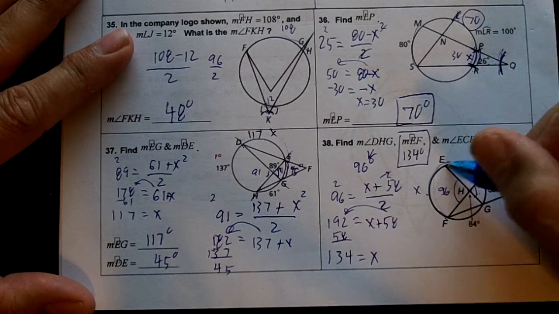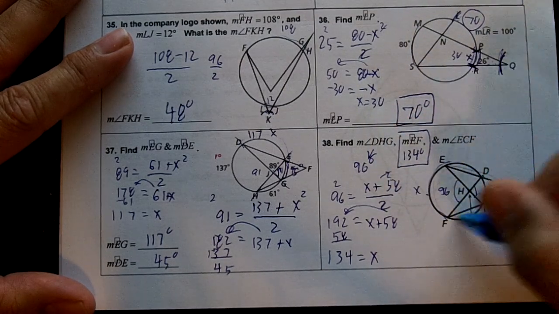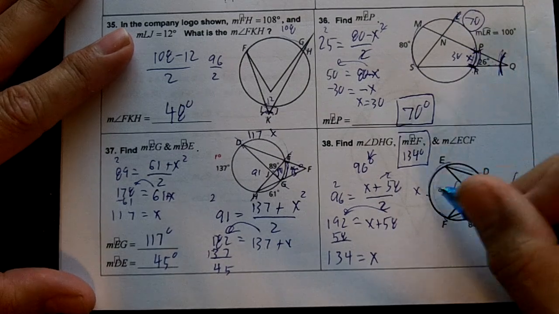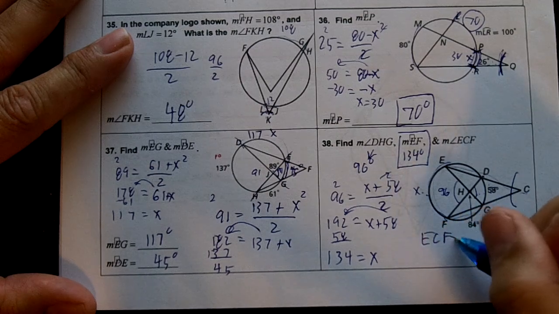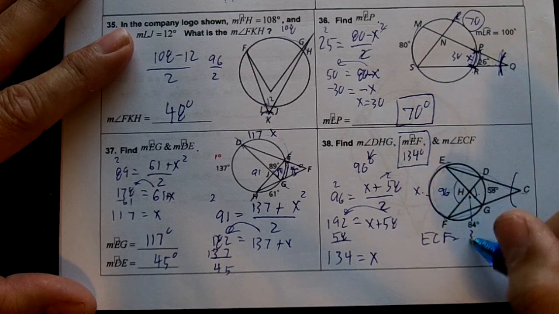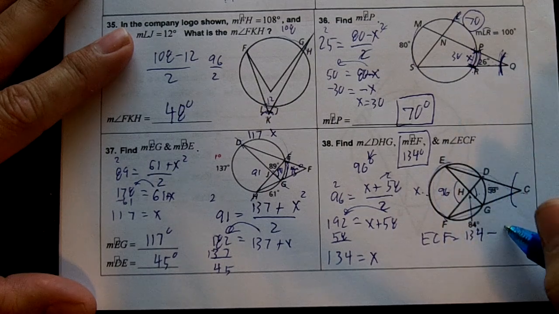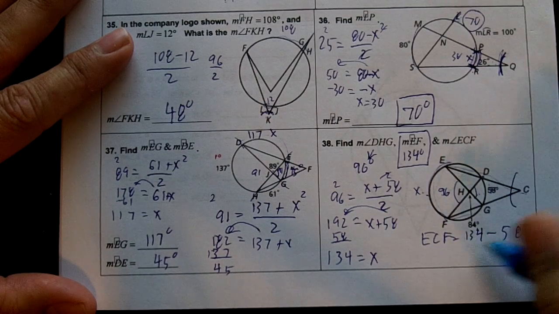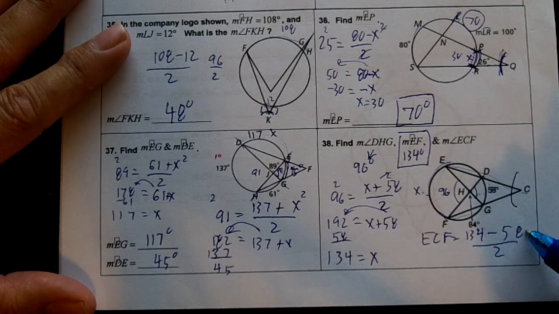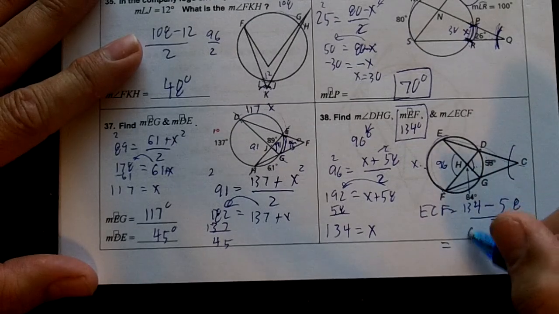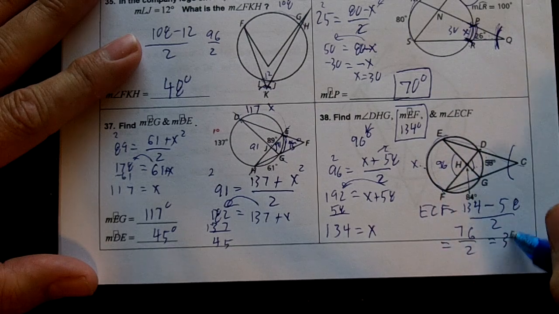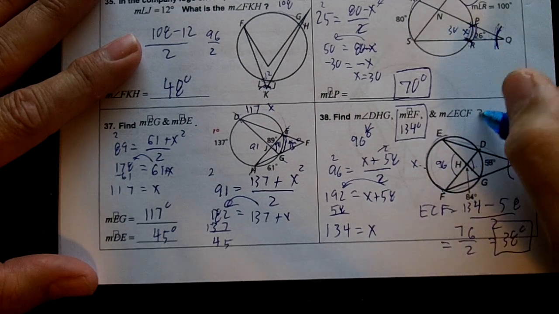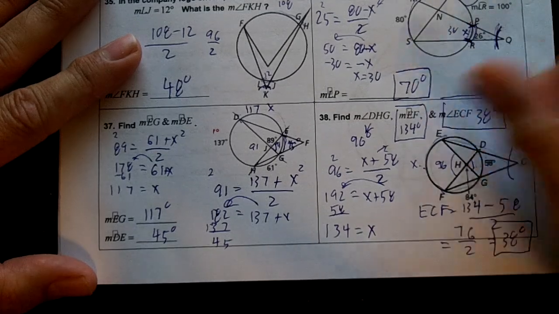And the measure of angle ECF. This angle right here is going to be outside. You're going to subtract these two arcs. So ECF is equal to 134 minus 58, divided by 2. So 134 minus 58, that's going to be 76, divided by 2, so 38 degrees. So this angle would be 38 degrees.